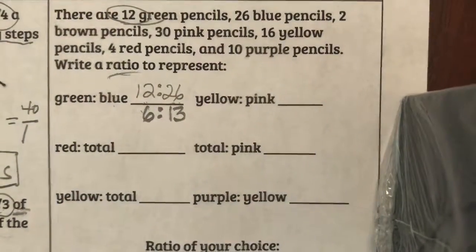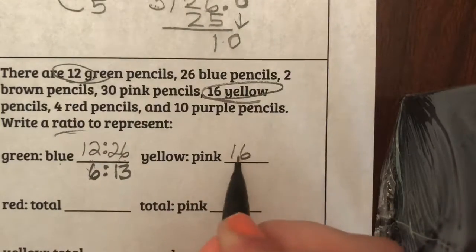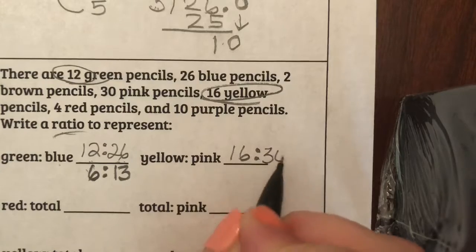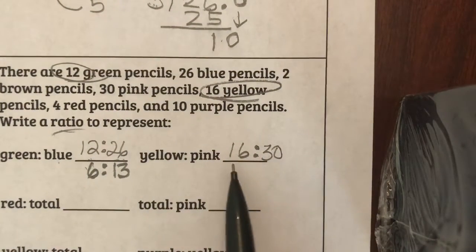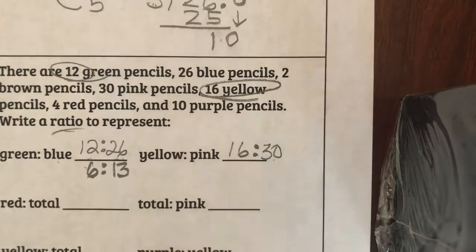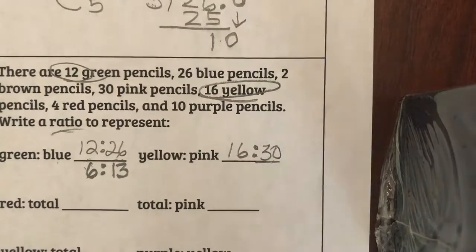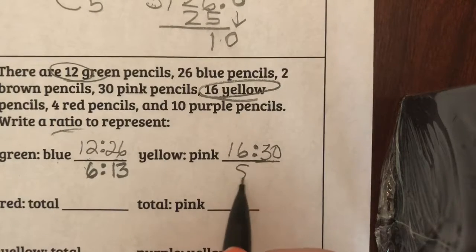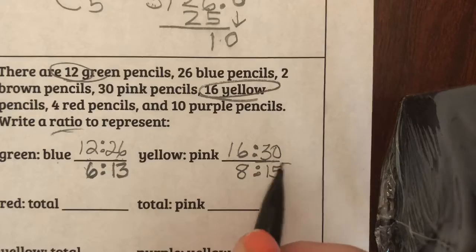For my next problem, yellow to pink. How many yellow? 16 yellow. To how many pink? 30. Again, I have 2 even numbers here, so I know I can simplify. If I left it like this, the answer is correct, but it's not the best answer, and we always want to find the best answer. So anytime you have a fraction ratio, you need to make sure that you are simplifying it. So 2 goes into 16 8 times, 2 goes into 30 15 times. So I'm simplifying it just like I would as a fraction.